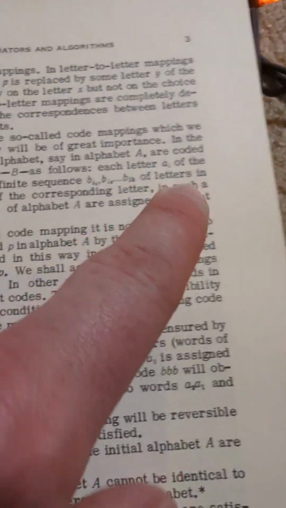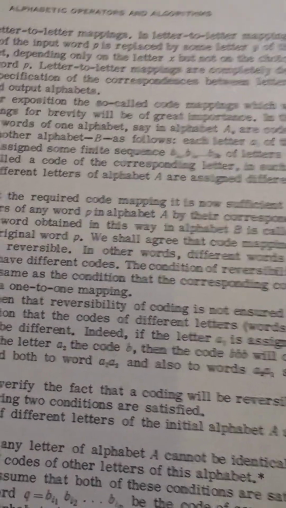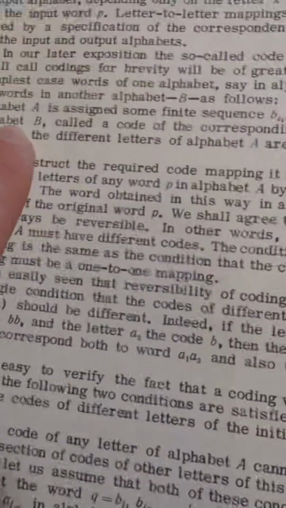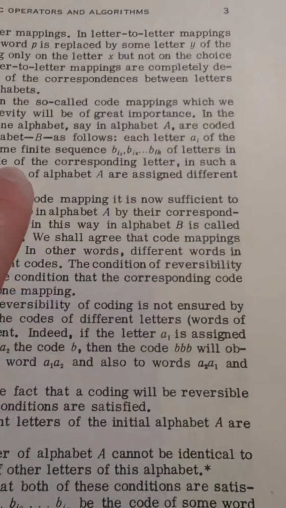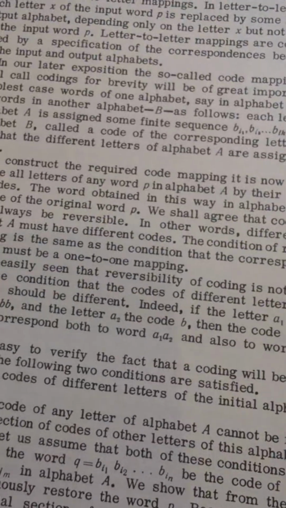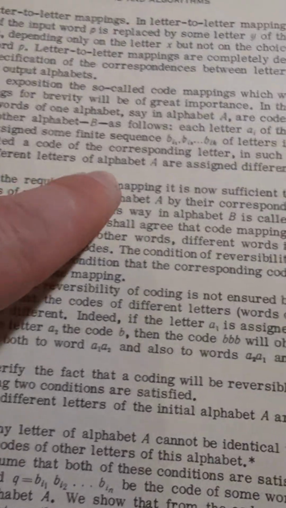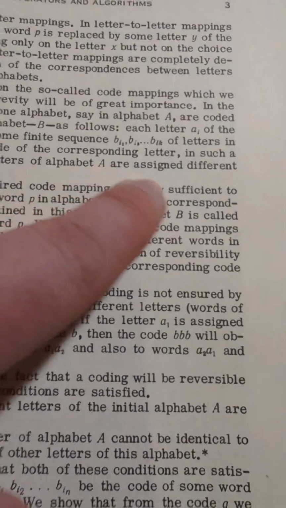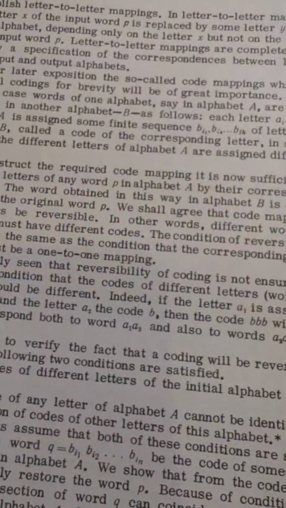Of letters in alphabet B is called a code of the corresponding letter, in such a way that the different letters of alphabet A are assigned different codes.